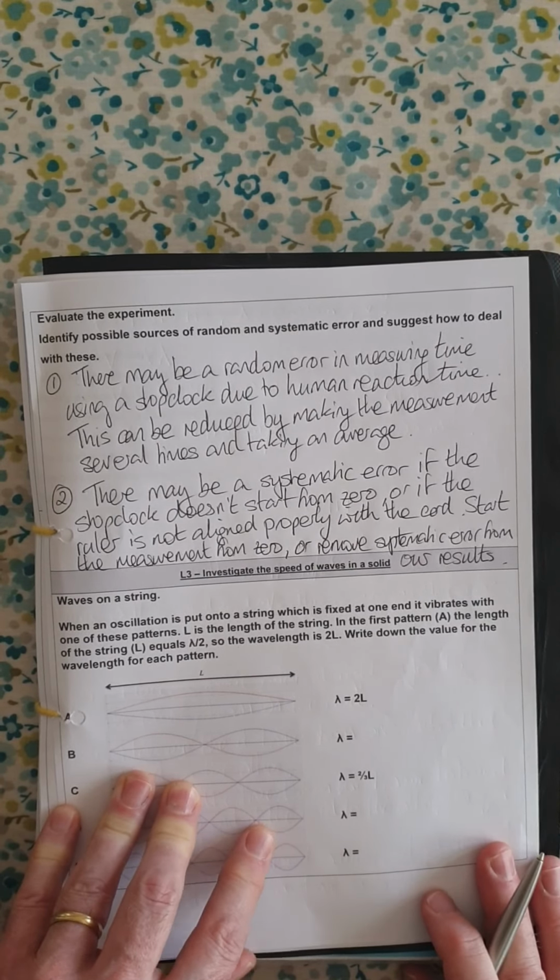Remember, this is our wave equation. Okay, next we have to define our independent, dependent, and control variables. Now, one of the nice things about physics is it's actually really quite straightforward to do this part. We're looking to measure the speed of the waves. So what we can change is the frequency. So independent, that is the thing that we're changing.